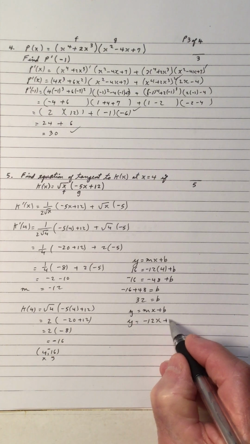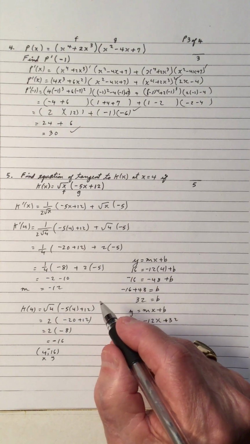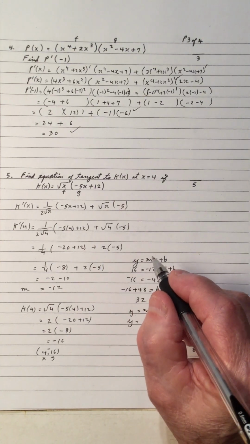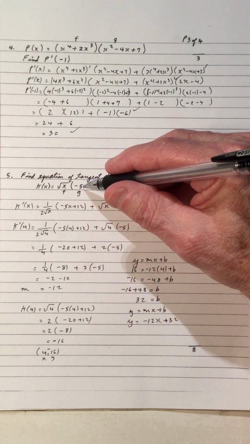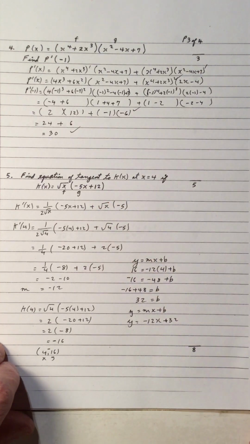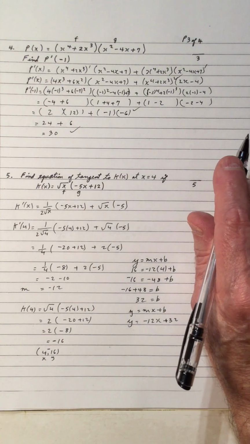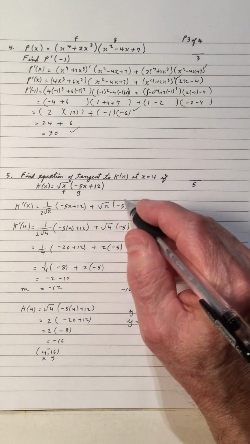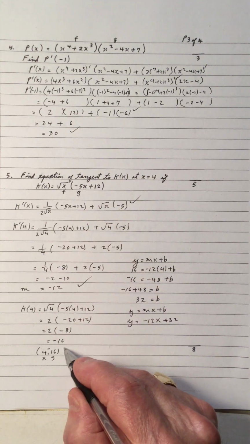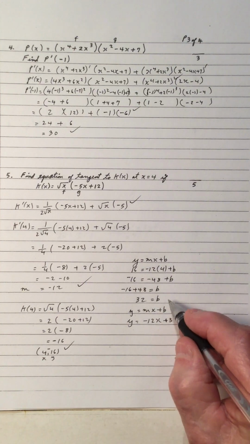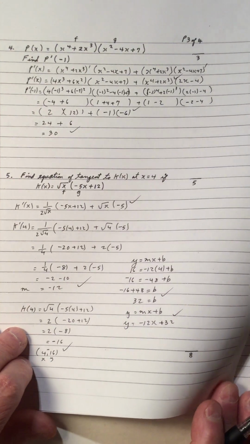So to get the equation of the tangent, I need to get the derivative, plug the value of x in to get the slope, and then plug that value of x into the equation to get the point, and plug the point into the line to get the equation like I did here. And there's 5 marks for this question. So if you did the derivative correctly, you get a mark. If you got a negative 12, you get a mark. If you have your point, you get a mark. If you got the 32, you get a mark. If you got the equation, 5 marks altogether, so that's 8 for that page.